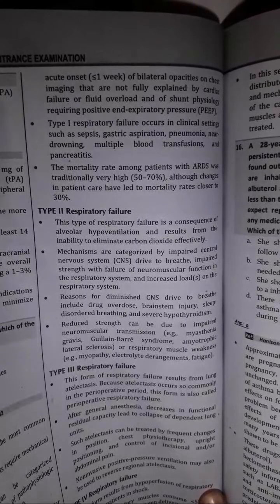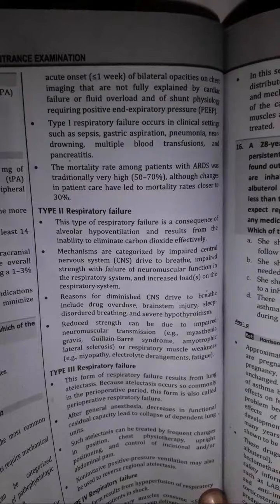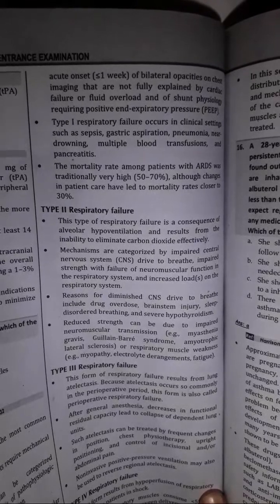Type 1 respiratory failure occurs in clinical settings such as sepsis, gastric aspiration pneumonia, near drowning, multiple blood transfusions, and pancreatitis. The mortality rate among patients with ARDS was traditionally very high, 50 to 70%, although changes in patient care have led to a mortality rate closer to 30%.